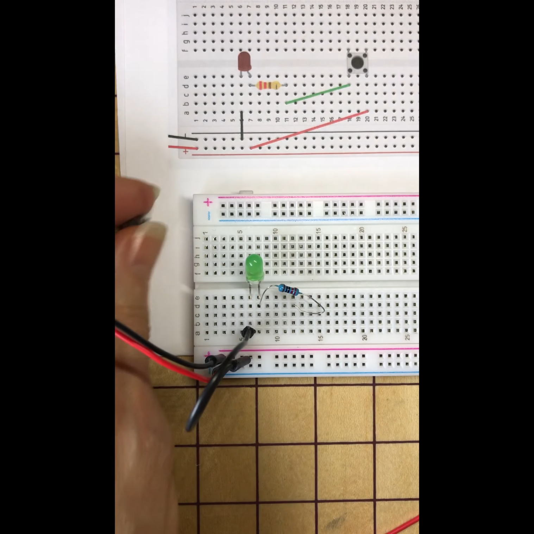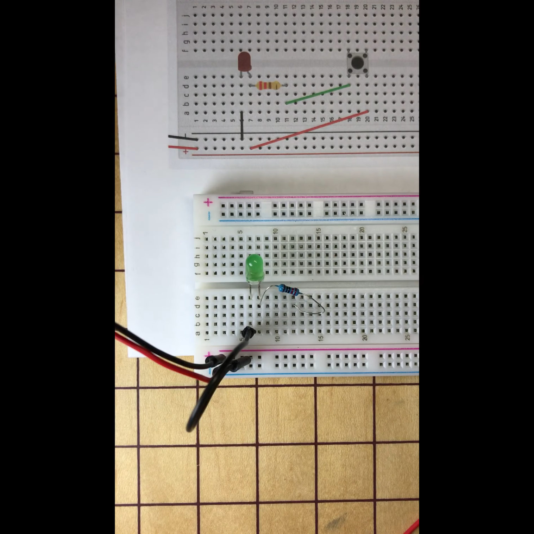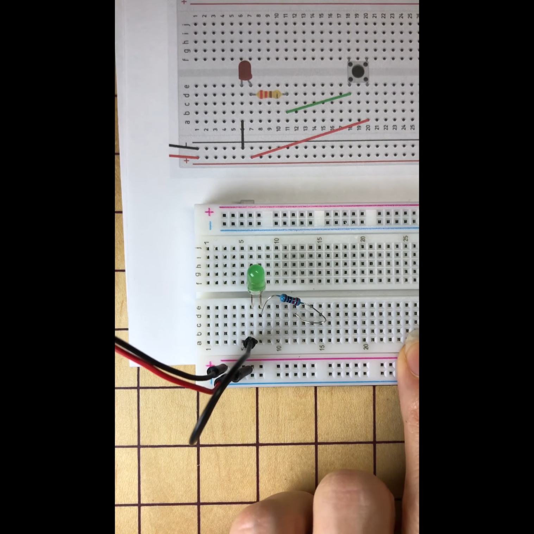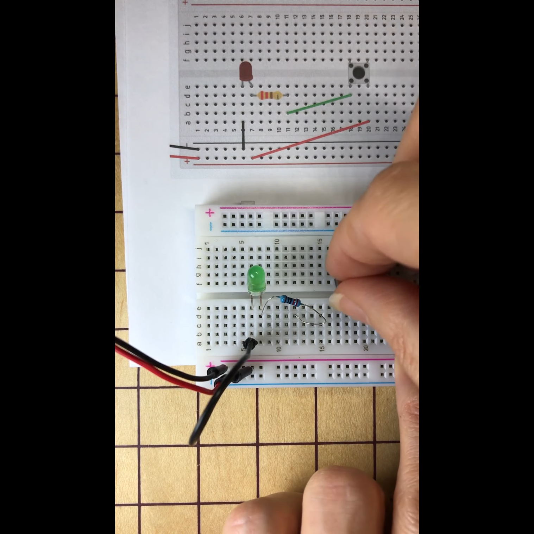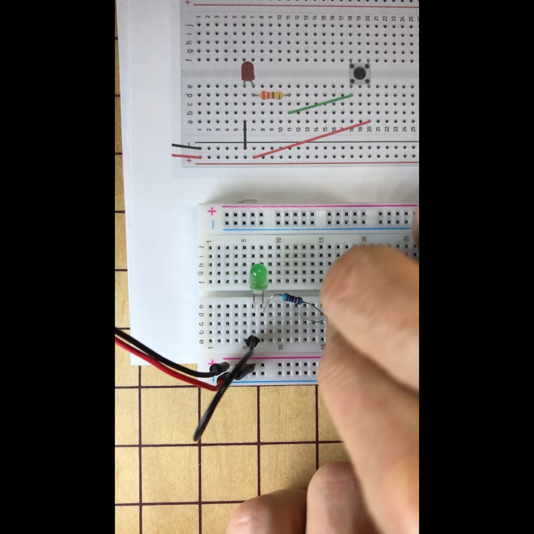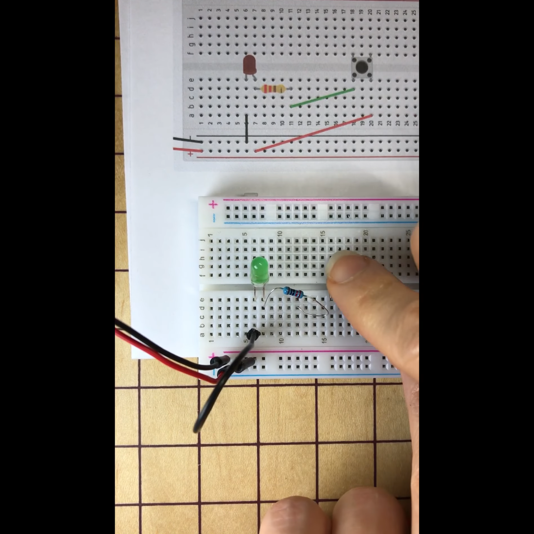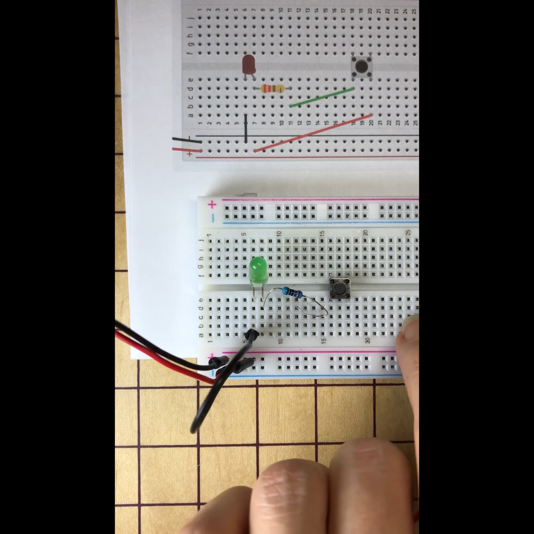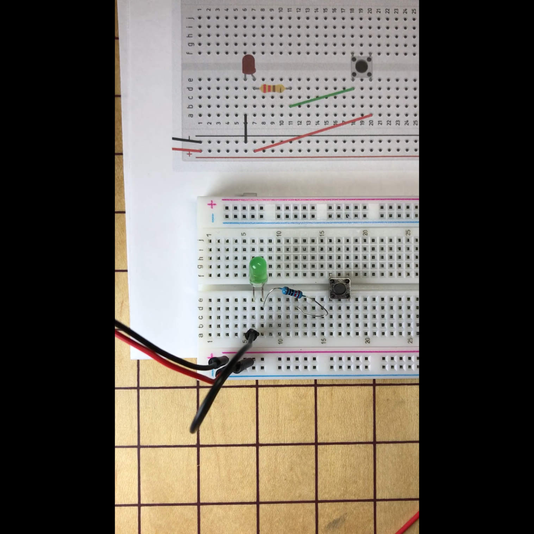I'm actually going to put the push button switch in first because it is the more difficult component to position. And so I'm going to put it across that trough, that big area across the middle of the breadboard where there are no connections.